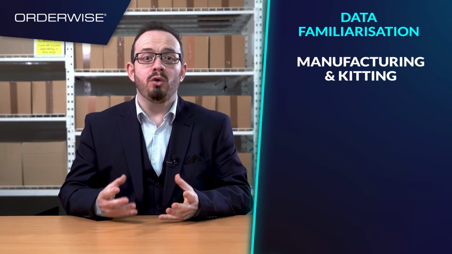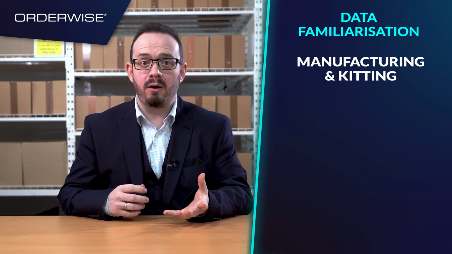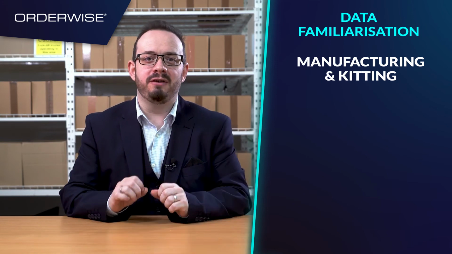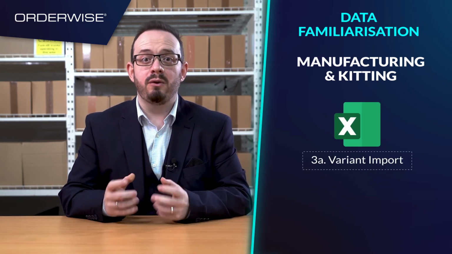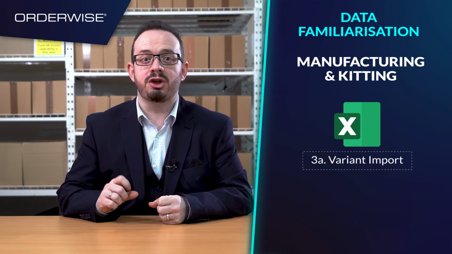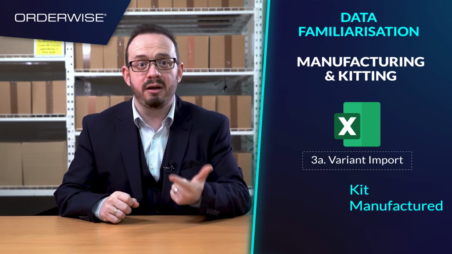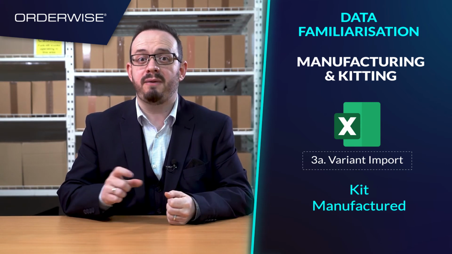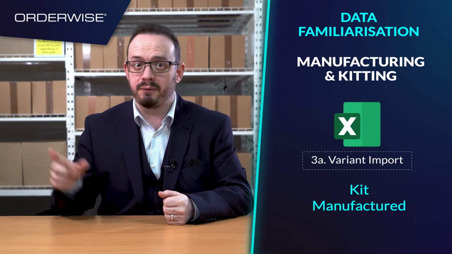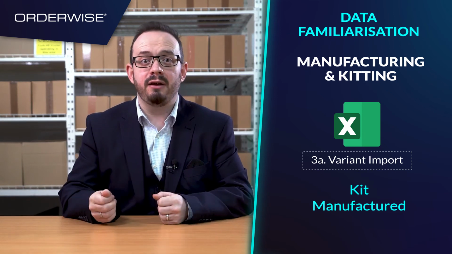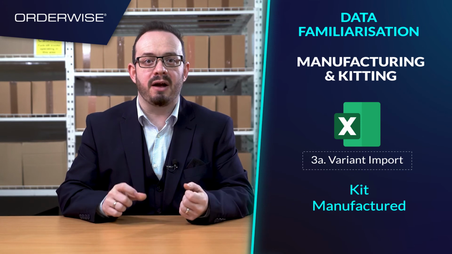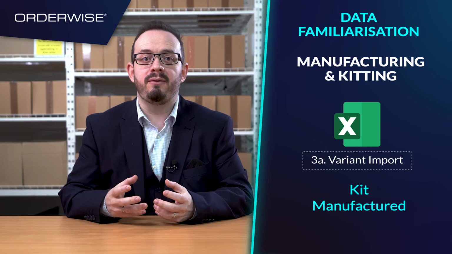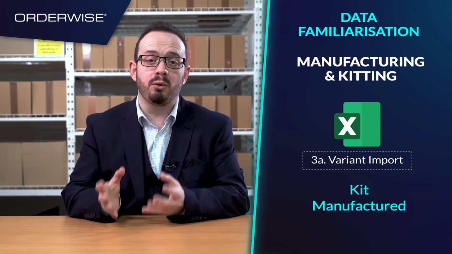In both cases, we need to tell OrderWise which type of item they are and how they're made. To start with, you'll need to head back to your variant import file again. There are two fields in the additional available field sheet that you'll need: kit and manufactured. If your variant is manufactured, you'll need to set the manufactured value to true and kit to false. If it's a kit or bundle, you'll need to set manufactured to true and kit to true. This is because both types of items use the manufacturing module to tell OrderWise how they're made.